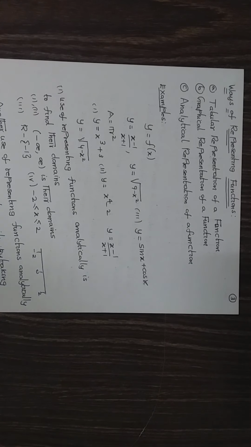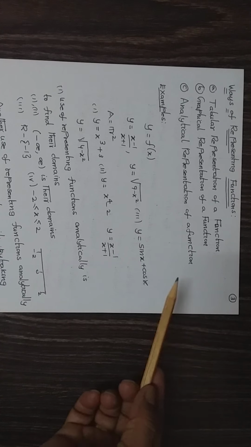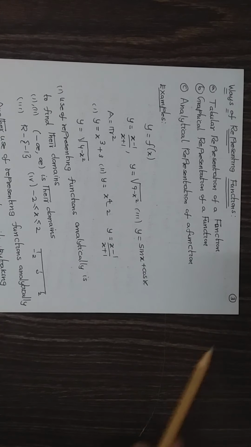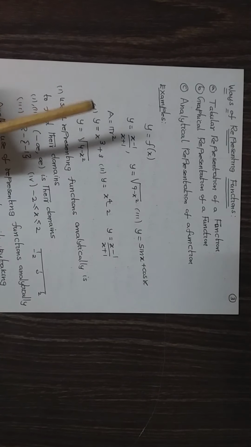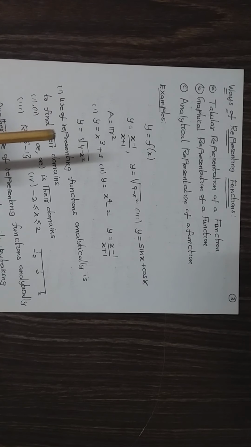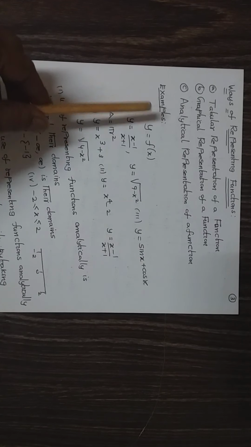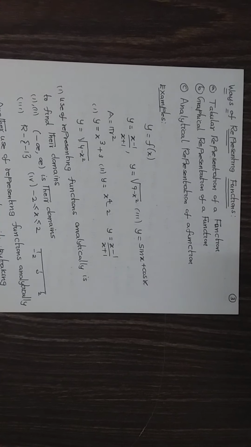Next, graphical representation of a function. This also you know in 10th standard. Graphs and all you draw. By taking x values, you can write y values. Then you will get something like parabola shape. So first two methods you already know, that's why I am not discussing much about that. Third method is a very important method. This is a new method known as the analytical representation of a function.